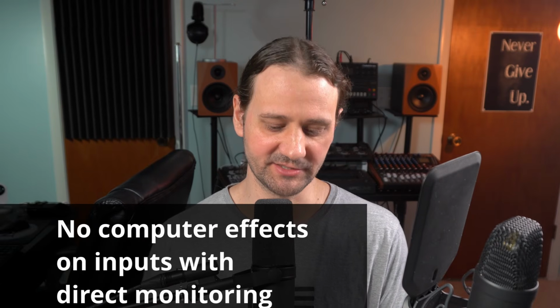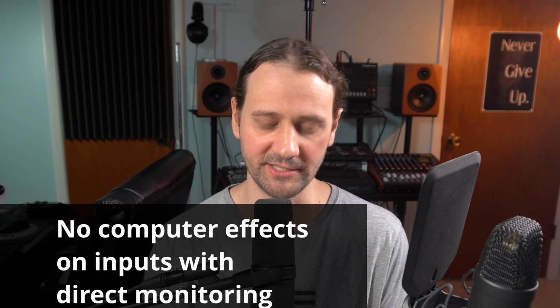But in short, the faster your computer is, the better it's going to handle the audio processing, and you're going to be able to get your overall latency down. And I also want to note that the latency will vary from device to device, so just be aware of that as well.